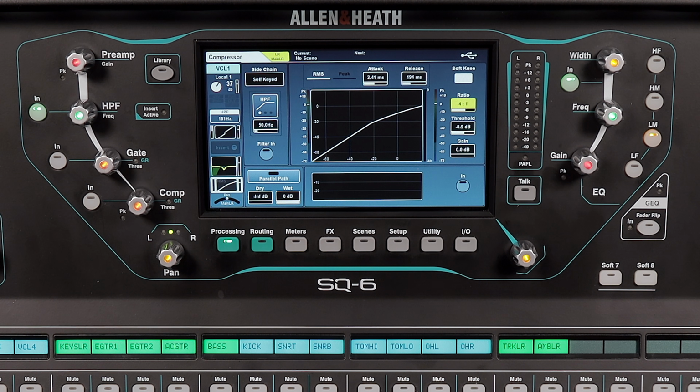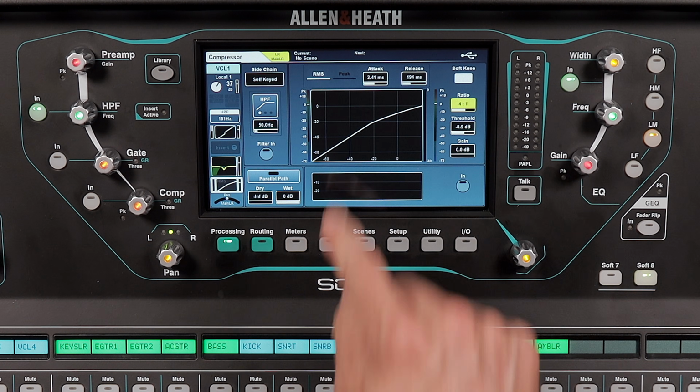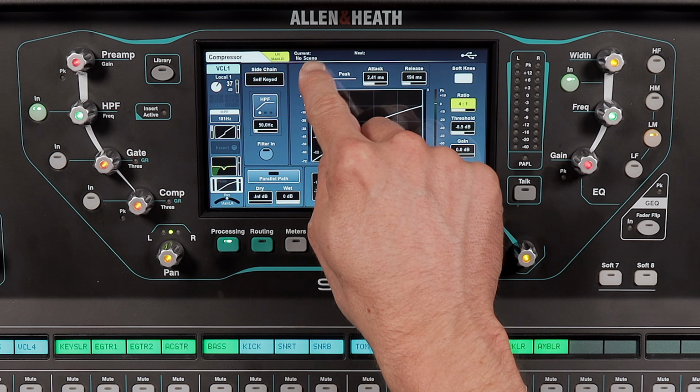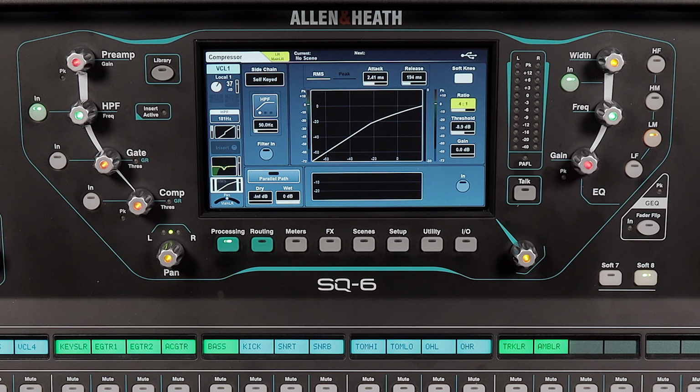Next up is the compressor type. You have 2 options, RMS and peak. Peak compression will be more thorough, compressing everything that crosses over the threshold, whereas RMS compression will be a bit more tolerant and therefore less noticeable. So if you want the compression to be noticeable, use peak. If you want it to be more transparent, use RMS.